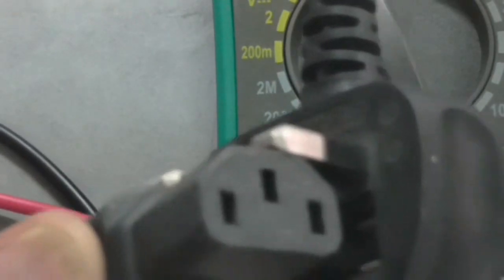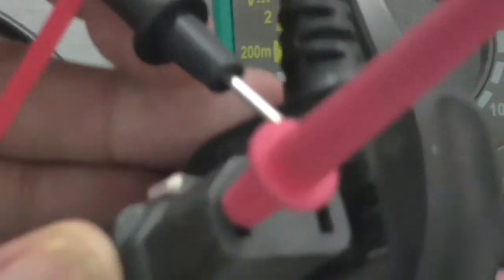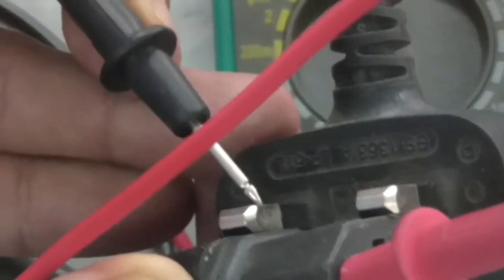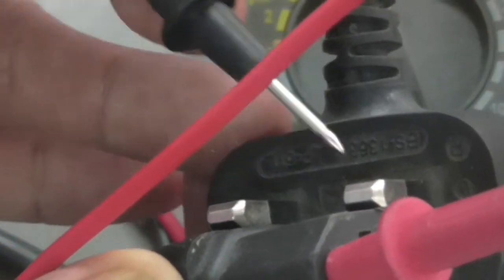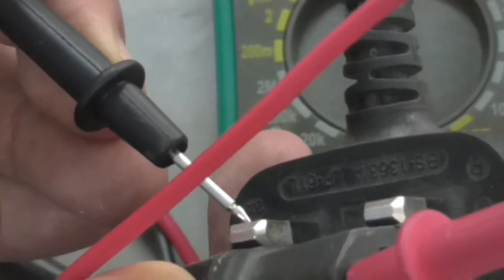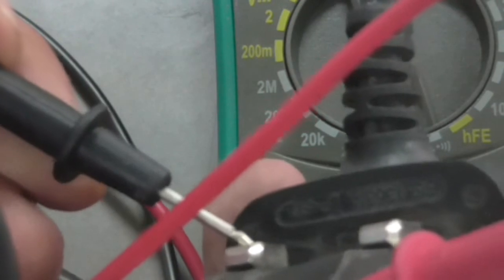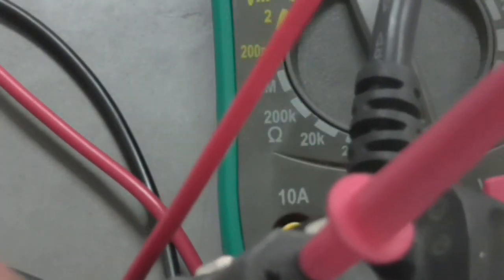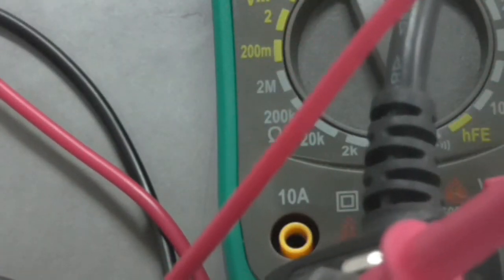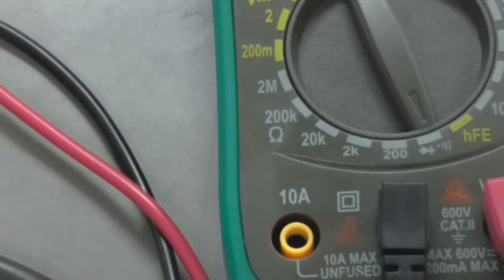If I want to measure continuity of this side, I can check these two here. As you can see, if you hear that sound, it means there is continuity here. On the other side, there is also continuity, so it means nothing is disconnected on that part.